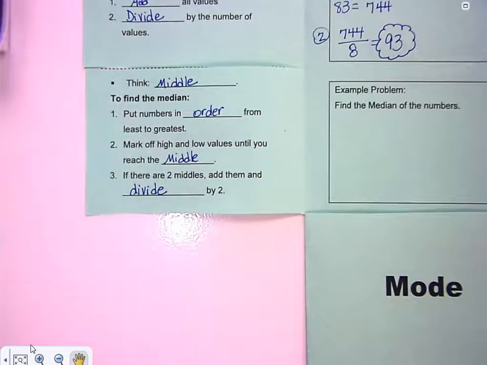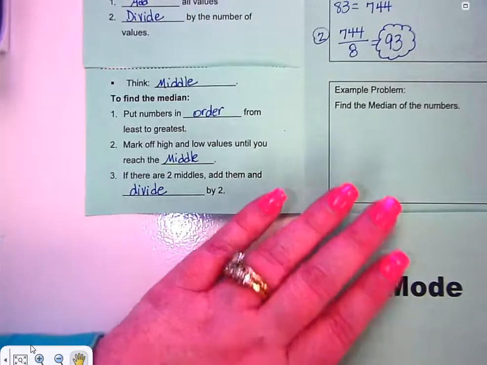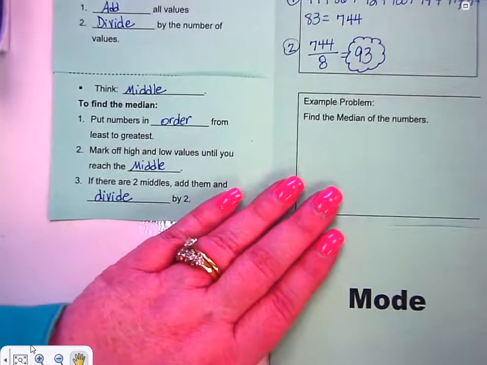So if it's an odd data set, like if there's 7, there's only one number in the middle. There's 3 and 3 makes 6, and then 1 in the middle is 7. If there's 5, that's an odd number. There's 2 and 2 on each side and 1 in the middle. But this one is 8, so there should be 2 in the middle.